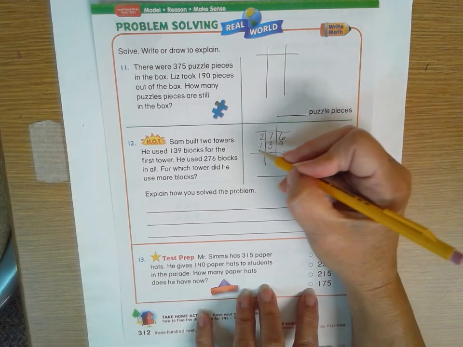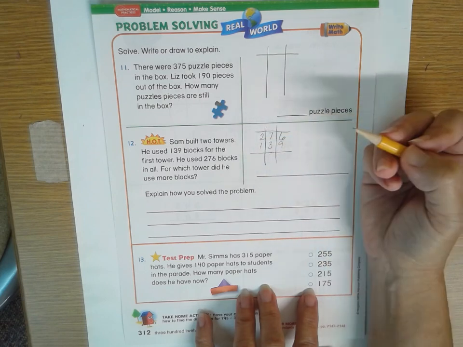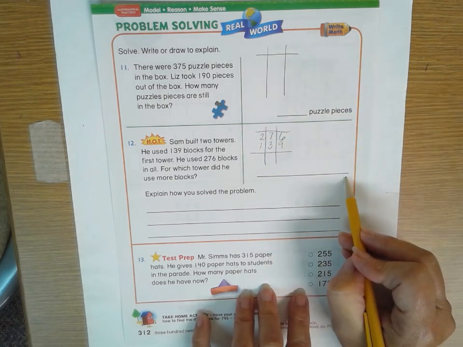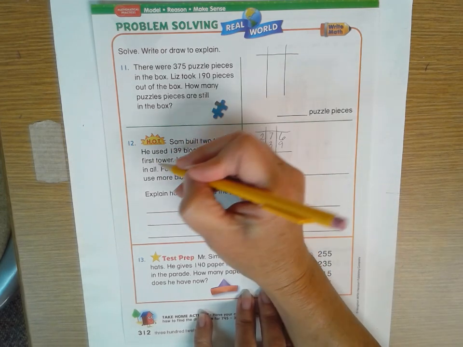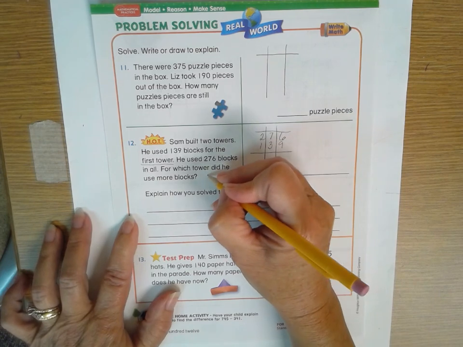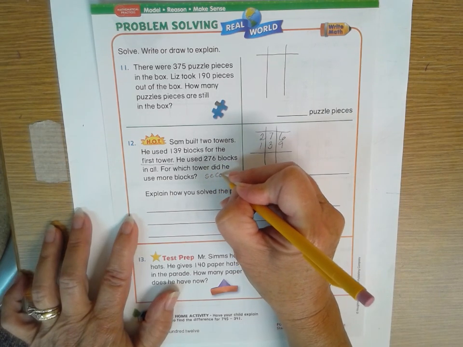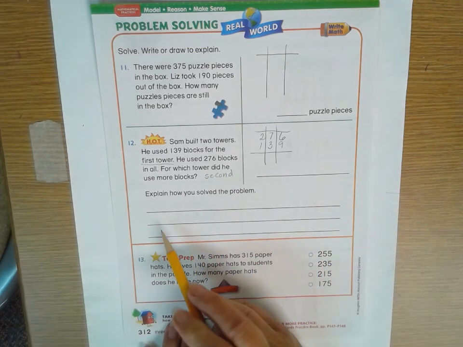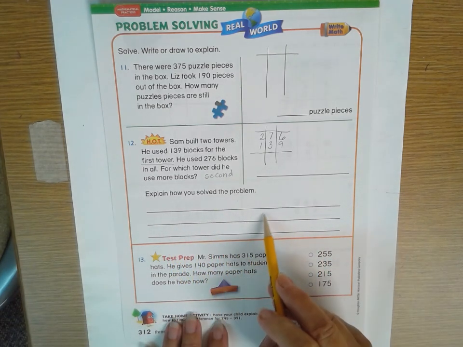Which one are you going to do, plus or minus? So on this line, you're going to either write first tower or second tower. I'll put second right here. And then it wants you to explain how you solved the problem. What did you have to do to solve that?